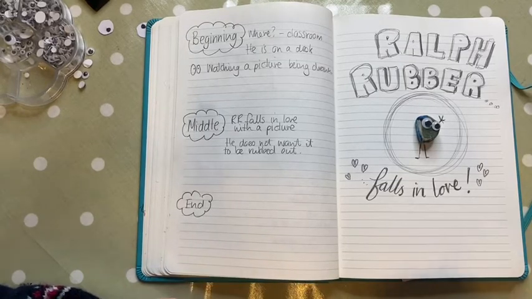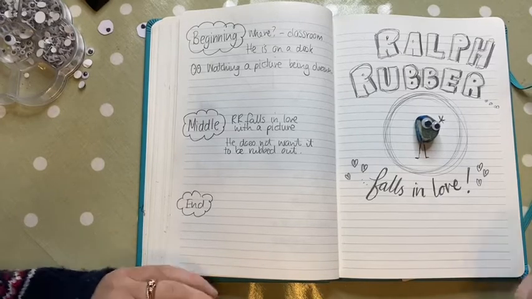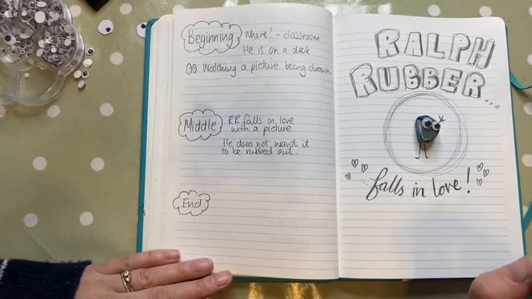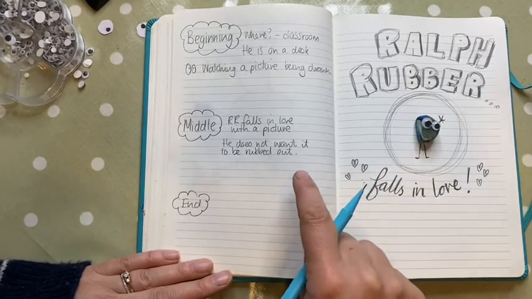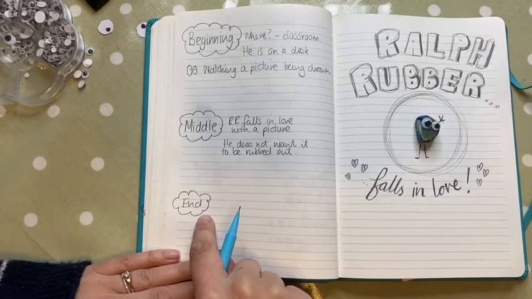However, he is concerned because the person who is drawing it is saying, it's not right, it's not good enough, I don't like it. And Ralphie Rubber is panicking because he does not want it to be rubbed out, and he doesn't want to be responsible for rubbing it out because he has fallen in love with the picture. So, end.